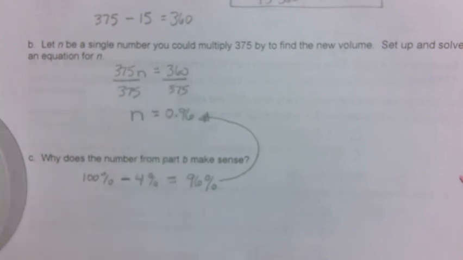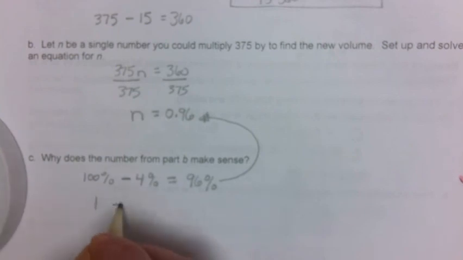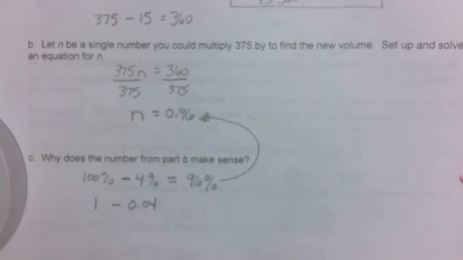So if it's a percent decrease problem, all you need to do is take 1 and subtract off the decimal equivalent, in this case 4 hundredths, and that would give you the number that you would need to multiply by, 96 hundredths, in order to get the new value.